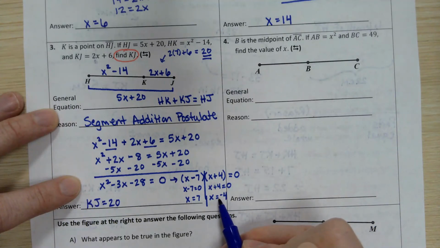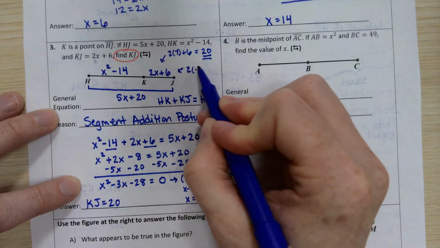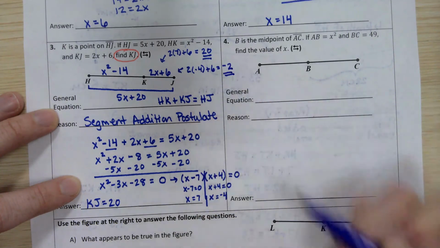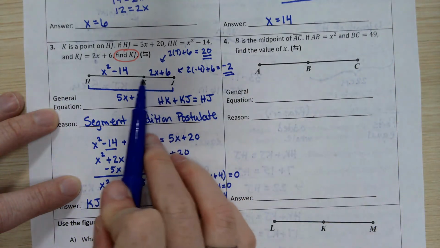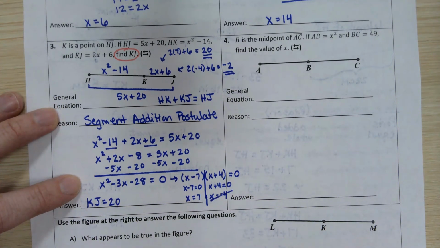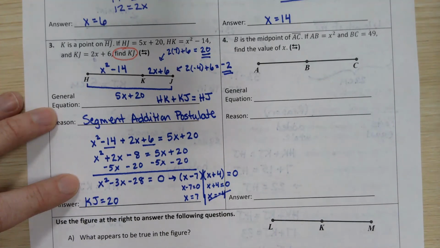If, however, we take this negative 4 and we plug it in, 2 times negative 4 plus 6 is negative 2. A segment cannot have a negative length, so that means that this is what we call an extraneous solution. It does not work in geometry world, so we get rid of it. So KJ equals 20 is the only answer geometrically that seems reasonable.